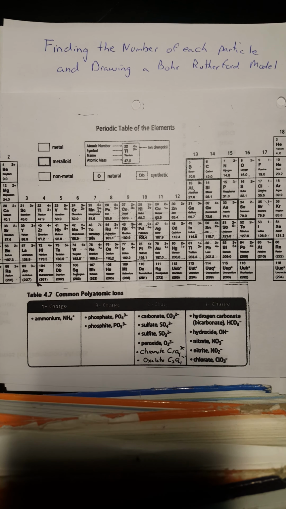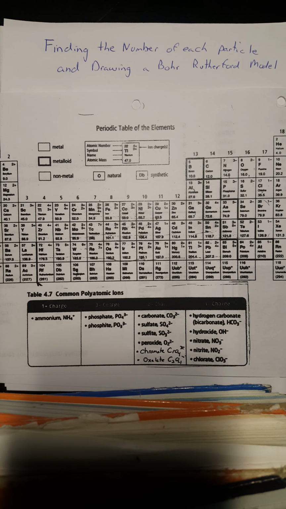In this video, I'm going to show you how to find the number of each particle in an atom and how to draw the Bohr Rutherford model. I'm going to do this using two examples. The first example is going to be to find that for nitrogen.